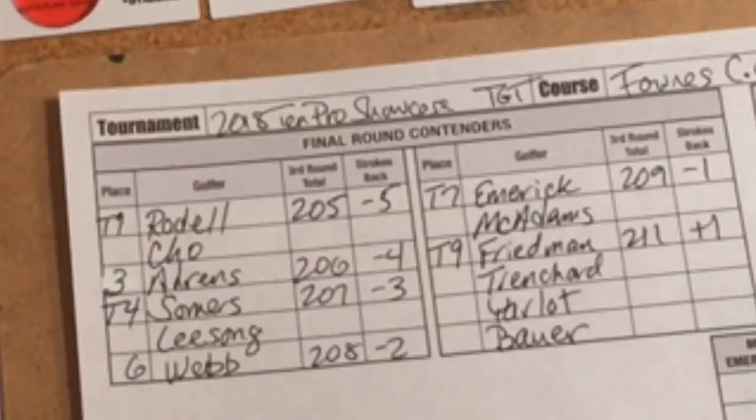So we're coming up on the first group, teeing off at 1. This was the leaderboard before the round started. Rodell and Cho tied for the lead. Aaron's -4, 1 behind. Sommers -3 with Lee Song, and then tied in 6th would be Samir Webb, Dustin Emmerich, Trent McAdams at -1, and then a group of 4 at +1.